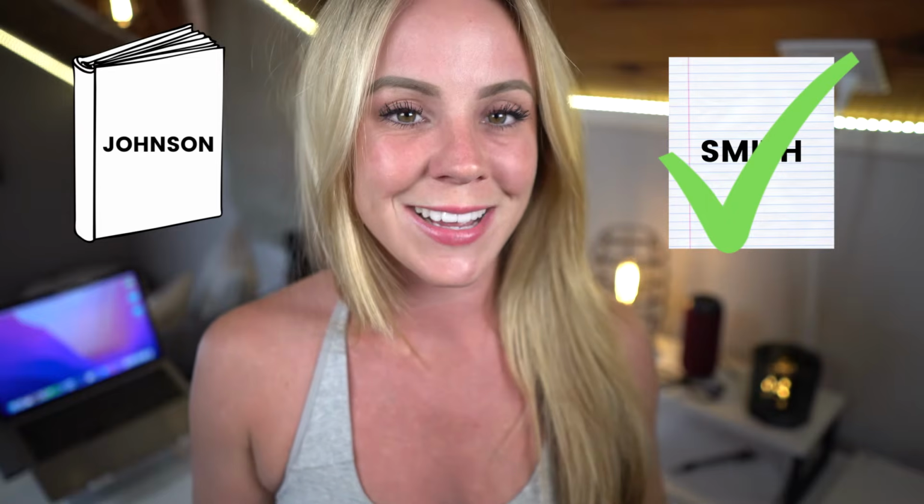Now, if for whatever reason you can't find the original work, in this case, the book that Johnson wrote, you're gonna cite the secondary source, the article that Smith wrote, but you're gonna reference the original source in your in-text citation. Let me show you a real example so that makes more sense.